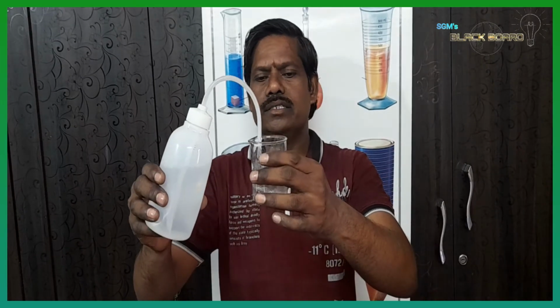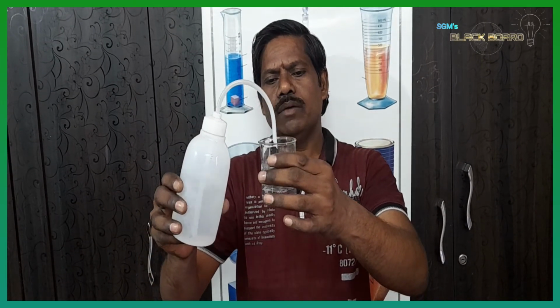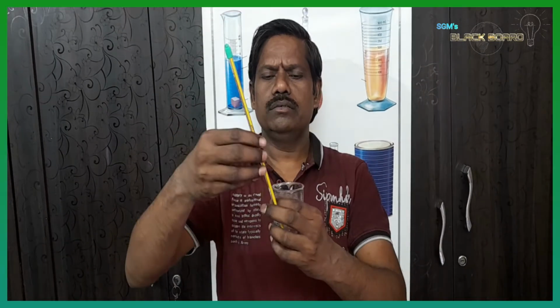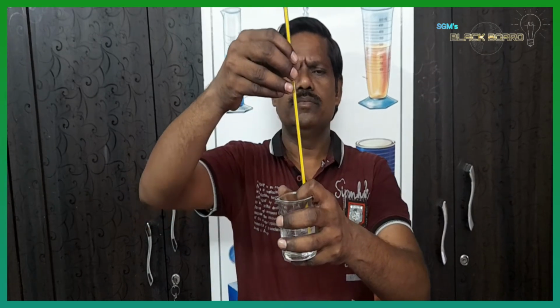Now in this session, let us perform an activity to see what would happen when acid is added to water and how we need to dilute concentrated acids. For that, I am taking a beaker, concentrated sulfuric acid and water. First of all, let us take some water in a beaker. I am taking water in the beaker and now measuring the temperature of this water.